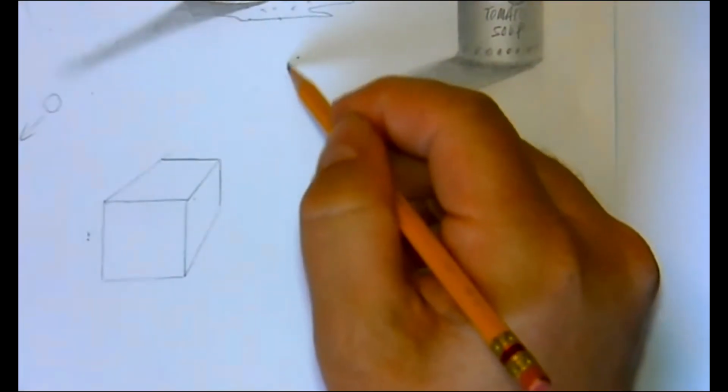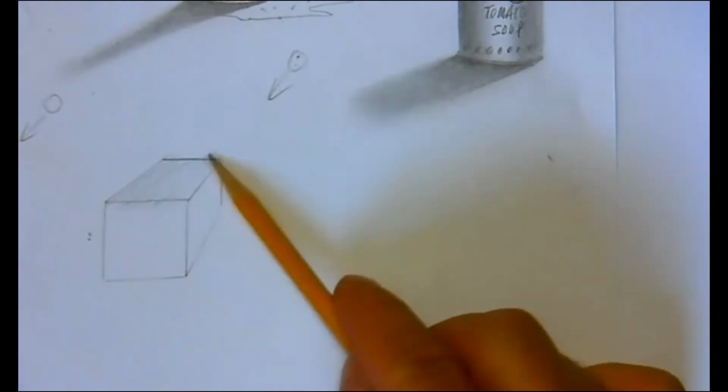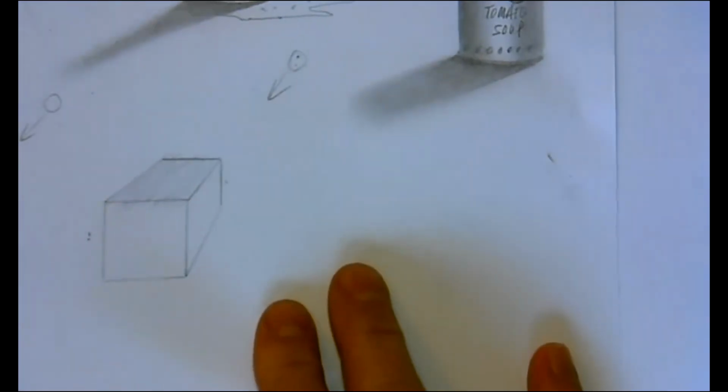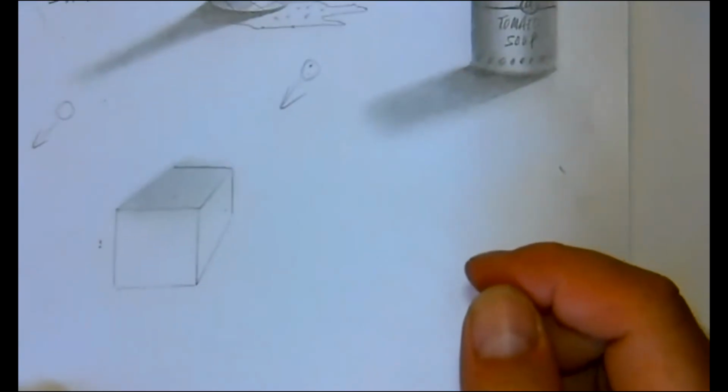So I'm thinking about the sun shining down on this thing. Probably the top would be the lightest. I mean, you could go in here and just give it a little bit of color, a little value, and again, that will help when I try to eliminate these edges in a little bit. Same as we did with our sphere. A little value goes a long way. So see how quick I did that, just smudging it with my finger.